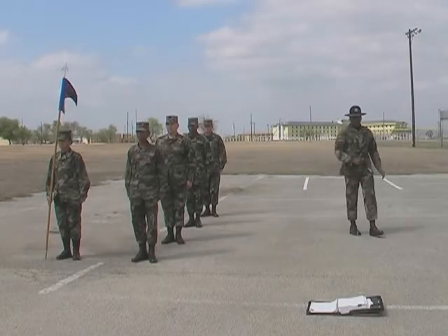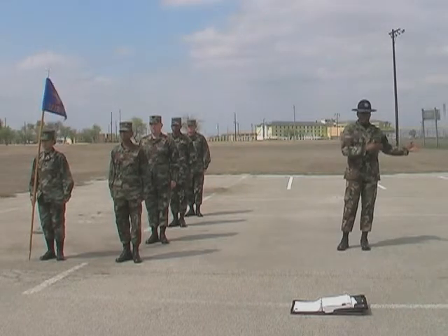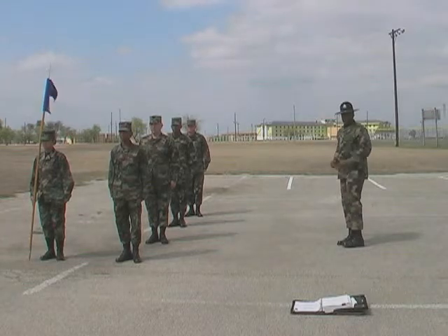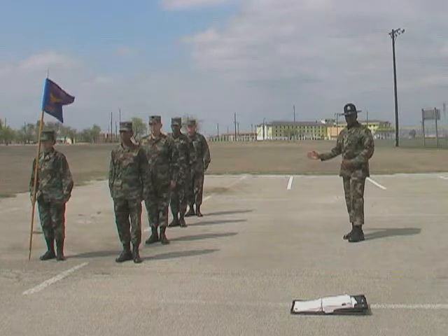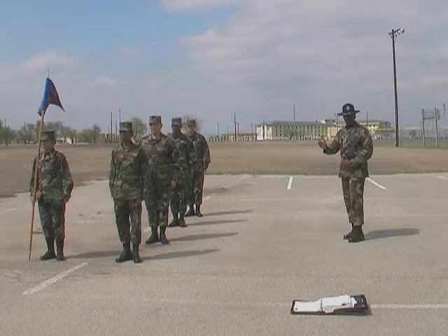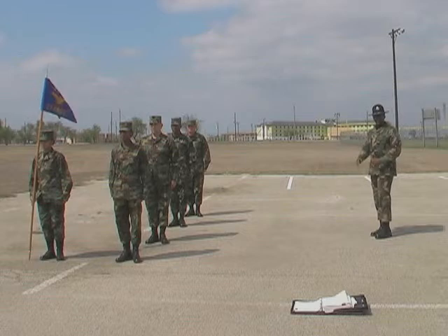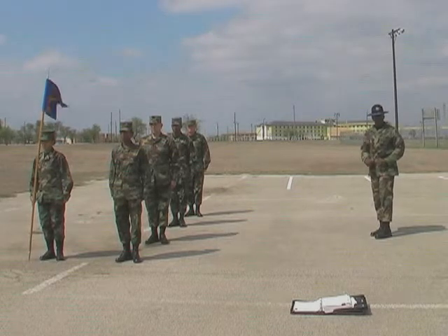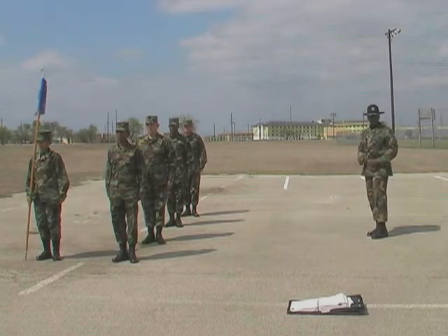All the remaining trainees in the flight will again be marching at the position of attention toward the formation. They will begin filling in the formation from the fourth element, then the third, then the second, and then the first. This process will continue until the entire formation is filled in, all the way down to the last individual in the fourth element, who will typically be the dorm chief.